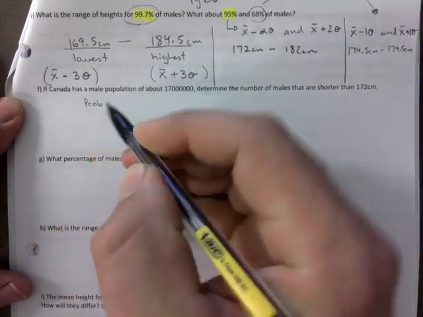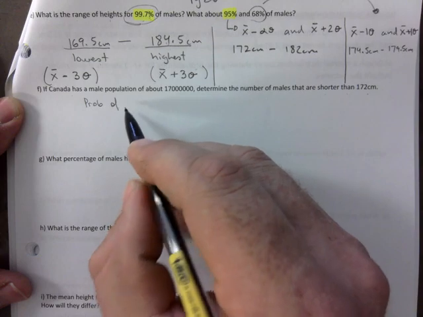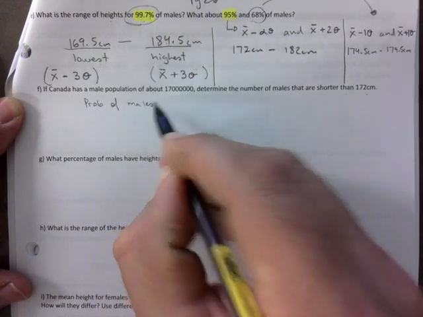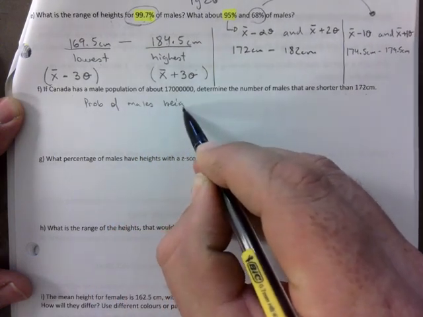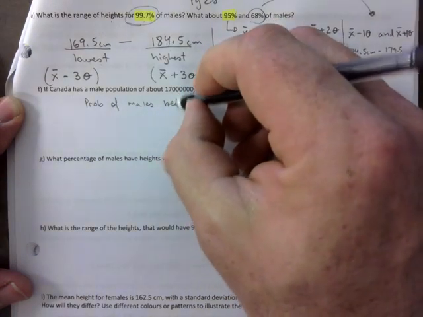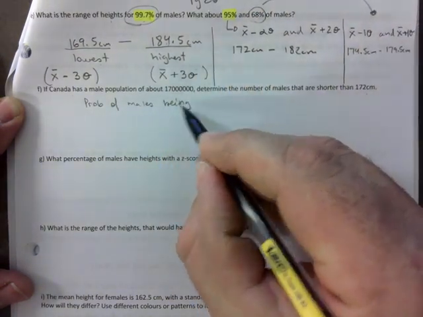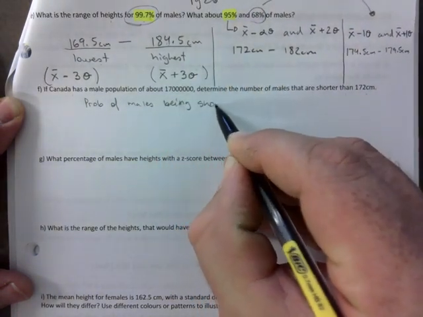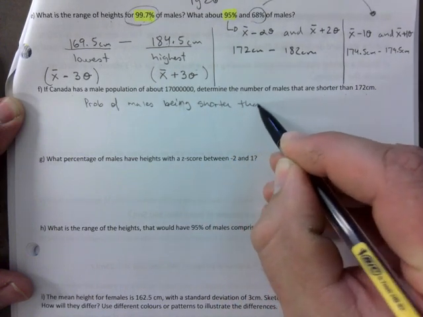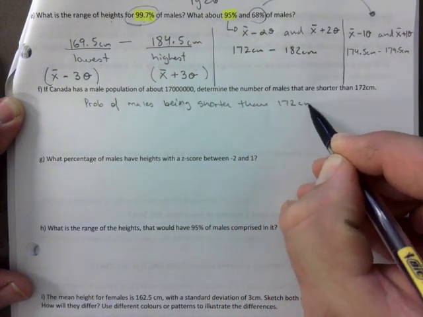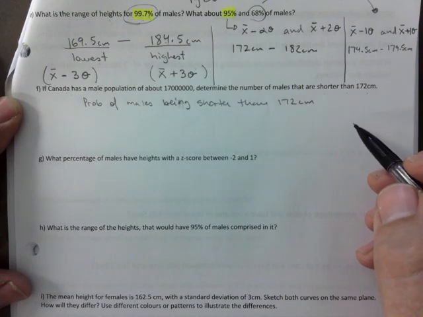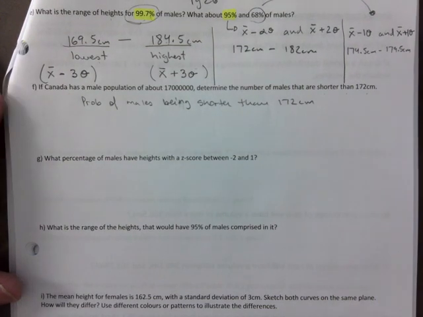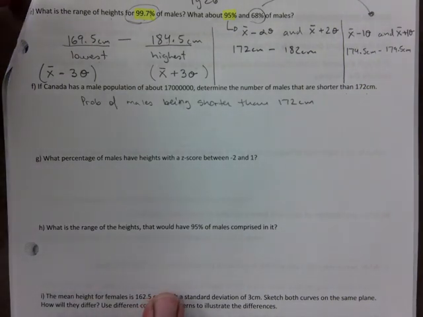Probability of males being shorter than 172 centimeters. What would that be? Let's go to our graph. I'm asking you to base it on your graph. So let's go find that.